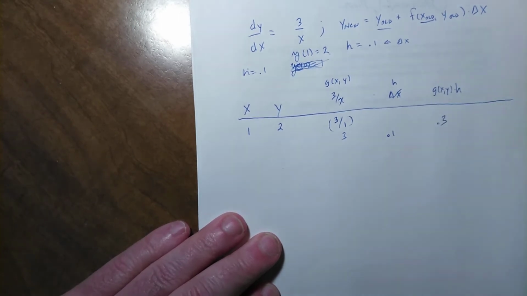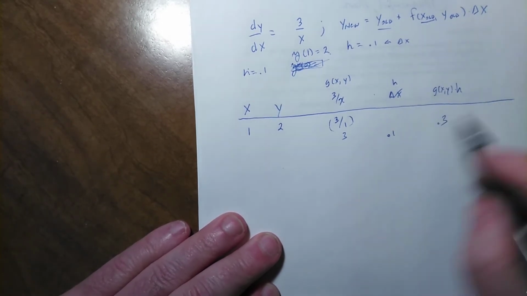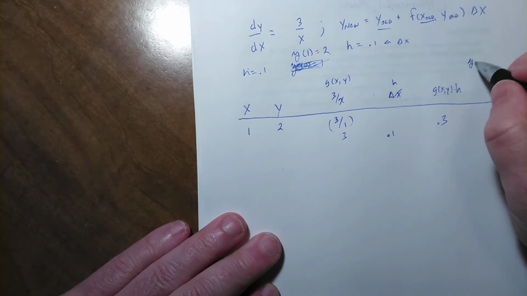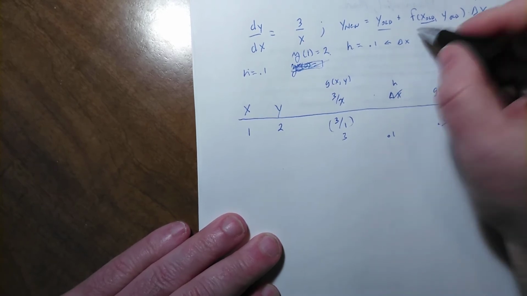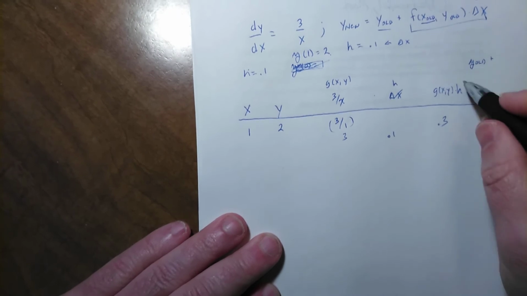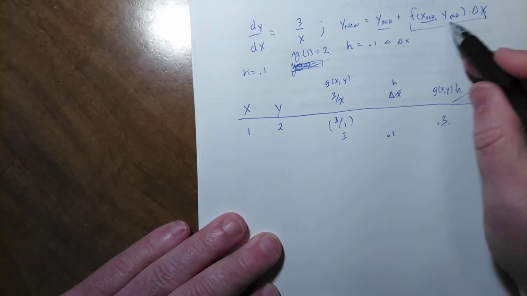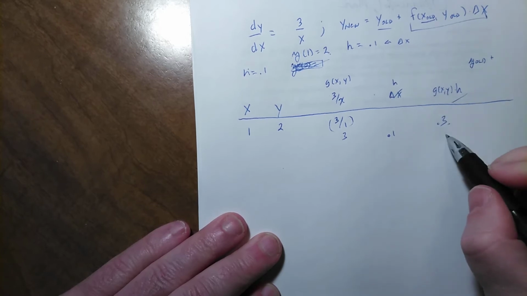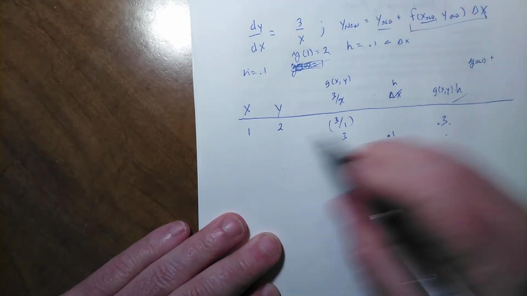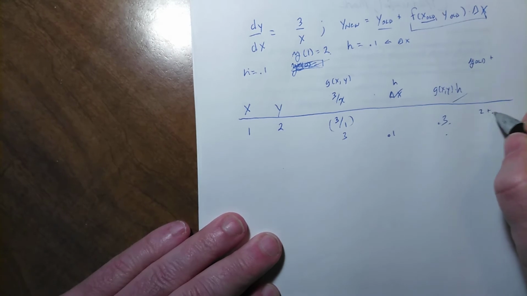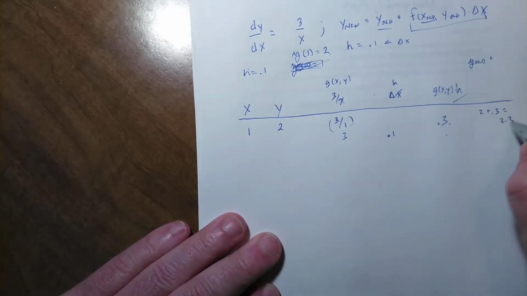This is 0.3, right? And remember, our formula is y old plus that business right there, this f of x old, y old times delta x, that's 0.3. So we're going to have our y old 2 plus 0.3, and we end up with a 2.3 here.